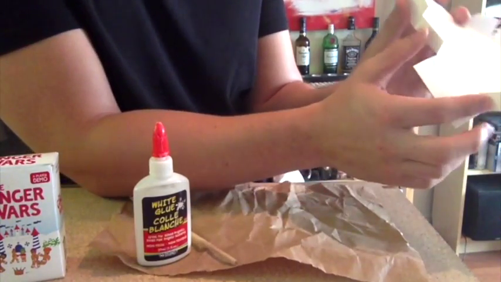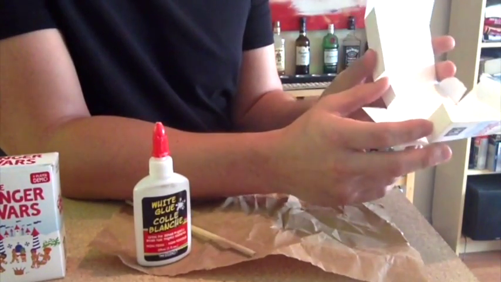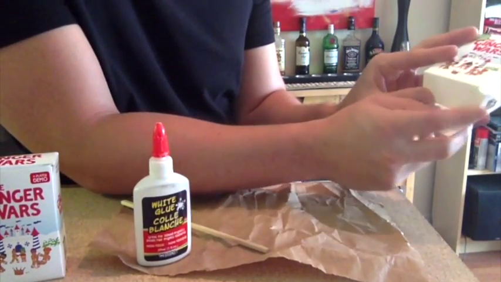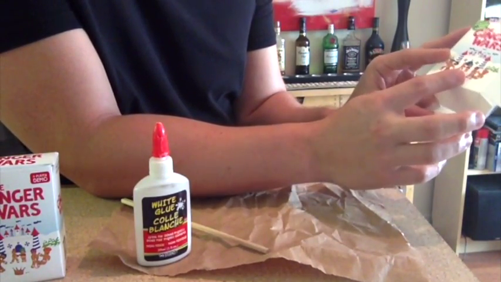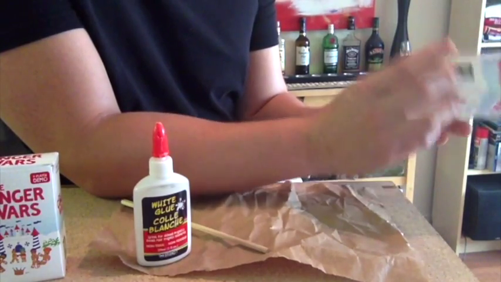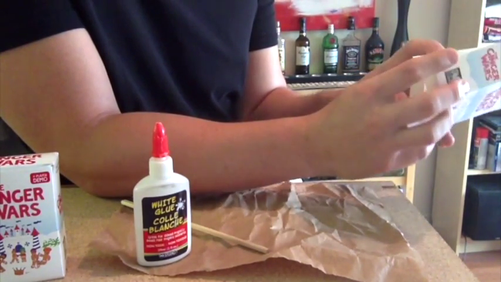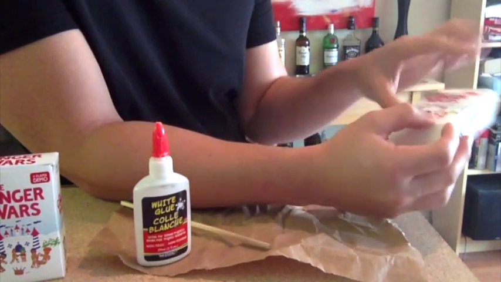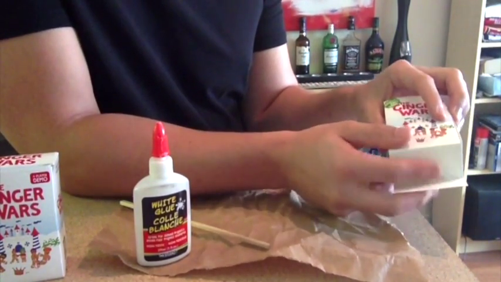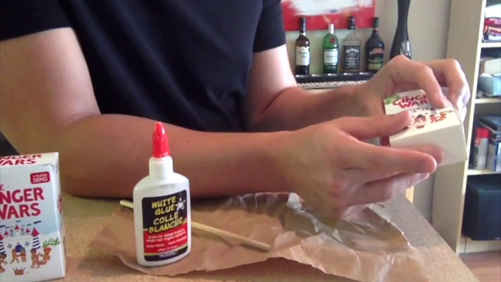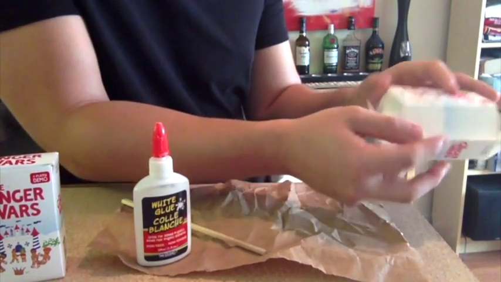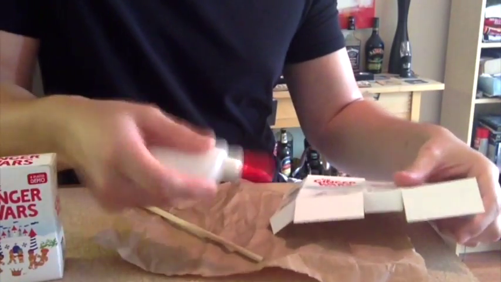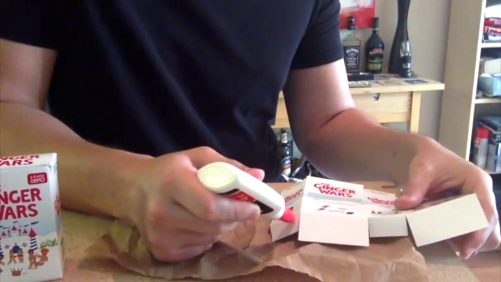So these two smaller flaps here will be glued and go on top of this bottom flap connected to the front. The side flap will be tucked in like that, and then there will be glue here, and then it's going to close like that. So first, put on the glue.